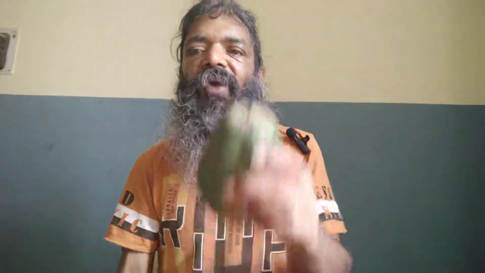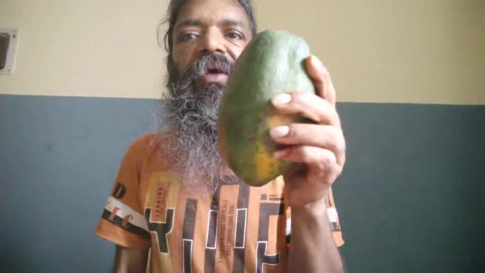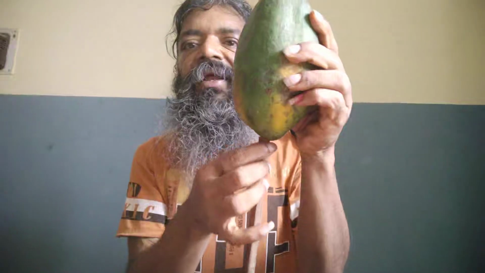So the gradient vector's x component is 2x, y component is 2y, and z component is always minus 1. If x and y are 0, then it is minus 1. So at the origin it has only the z component, minus 1, so downward. This is the gradient vector.